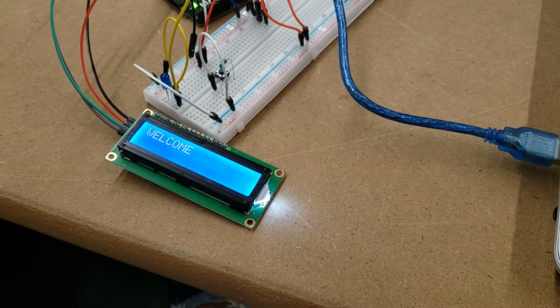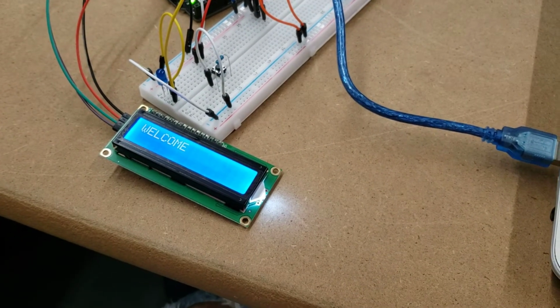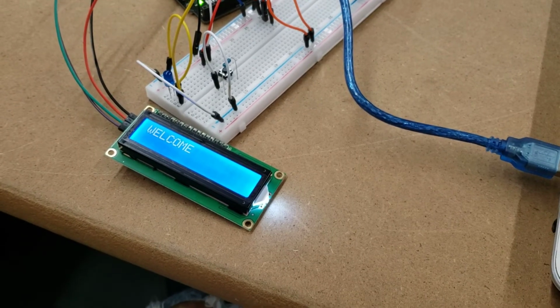The numbers are going to be generated when I push a push button that I have on my breadboard.